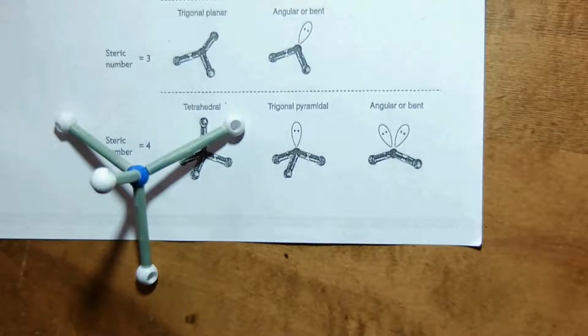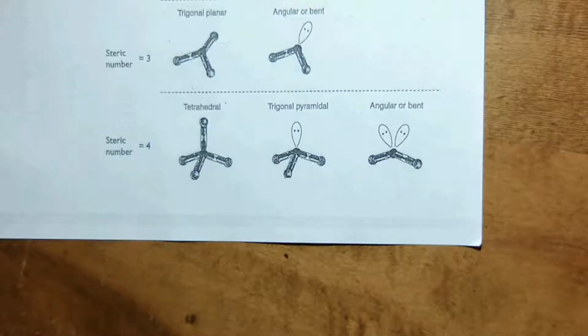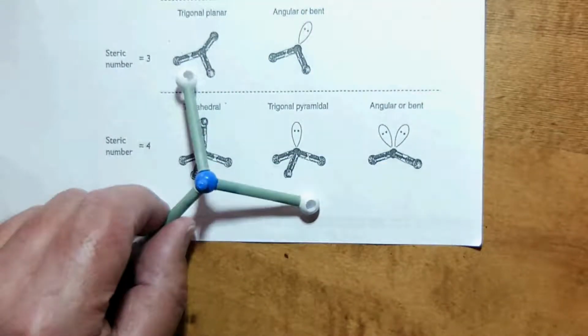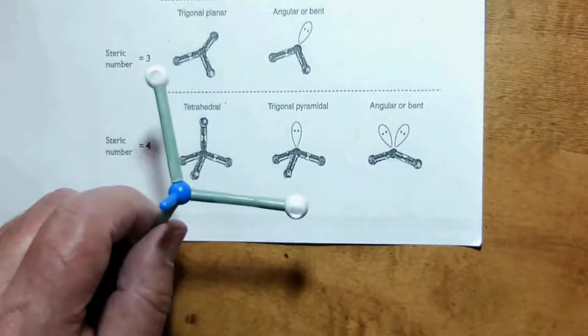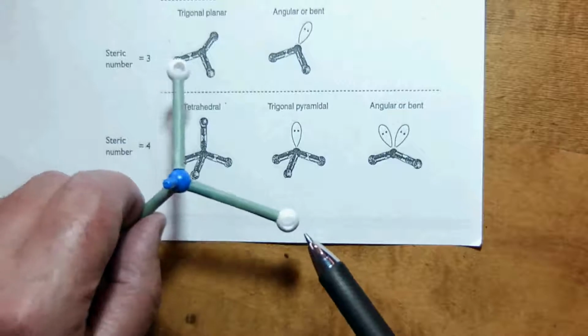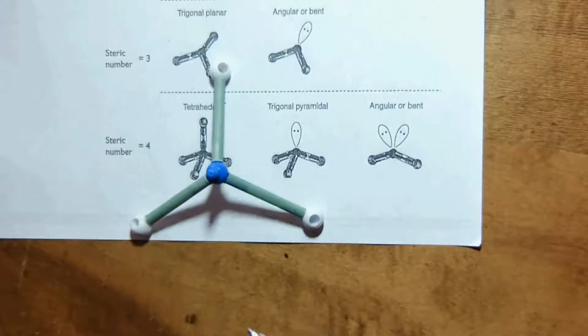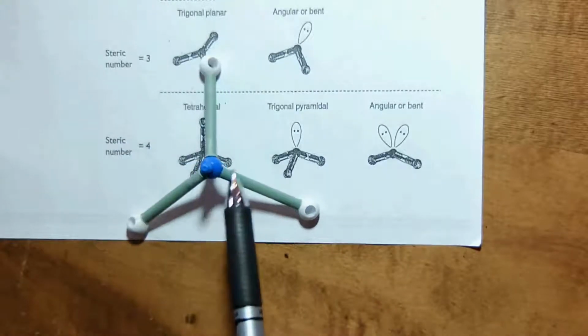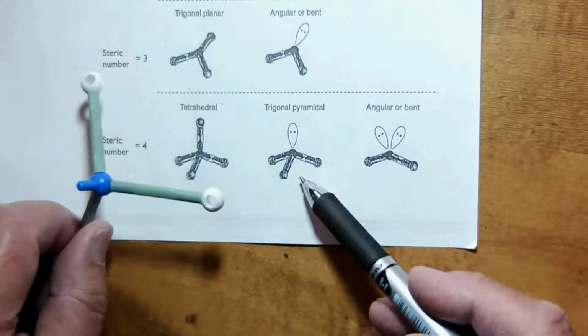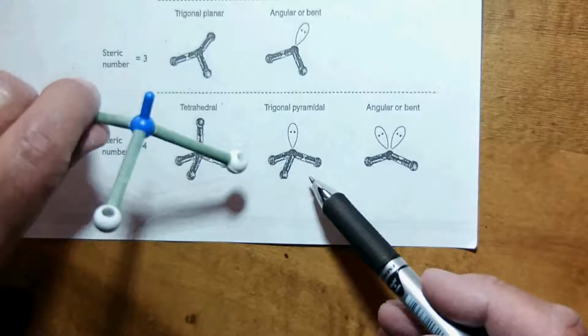What if you start with that tetrahedral shape, but only three of the things are bonding, like this one here? So you have your central atom here, and you have three bonds around it, and you have that little dot up top. Oh, that would be this shape here. It's probably easier to see if I do it sideways.